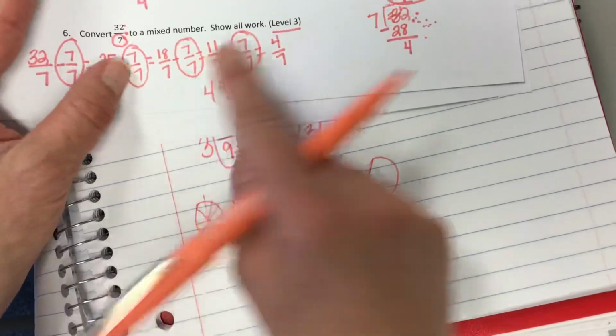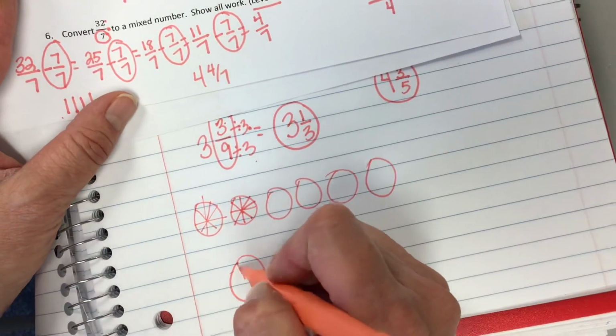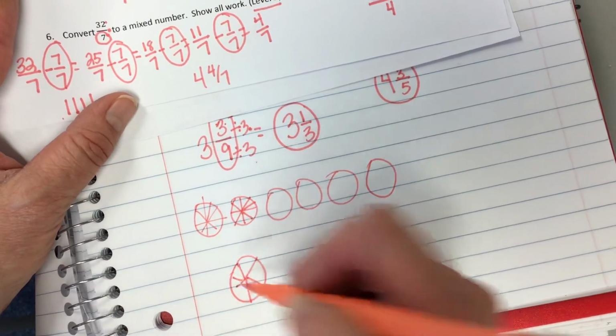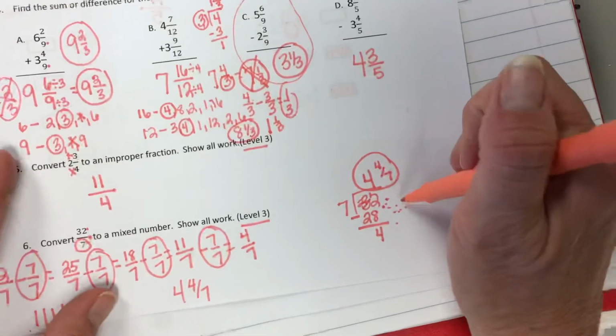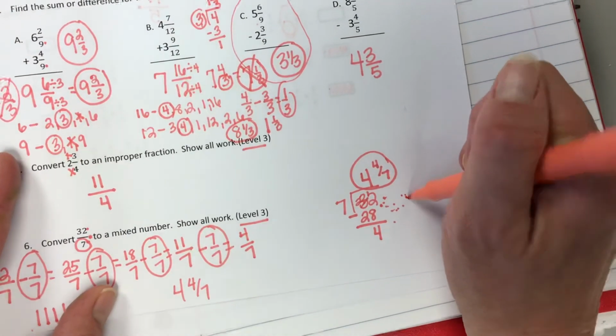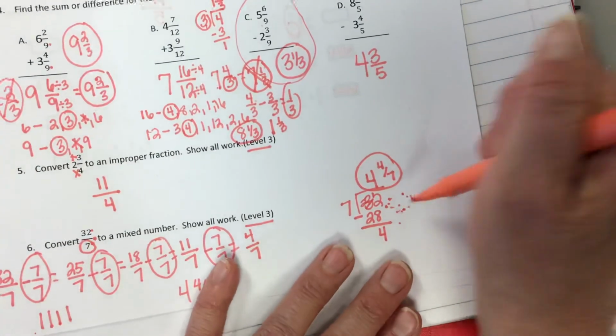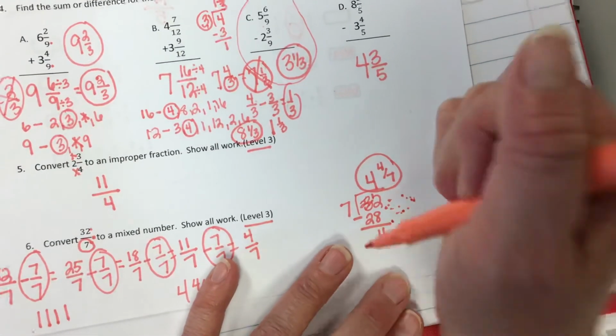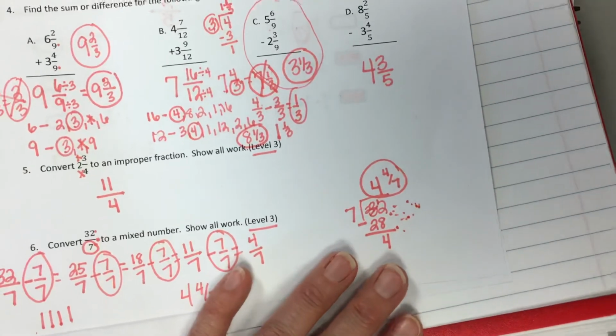On this, yes, you can draw 7ths. Okay? Until you get to 32/7, and it will be the same. This is your easiest way. Dividing is your easiest way, but you need to know your math facts. Okay, I apologize.